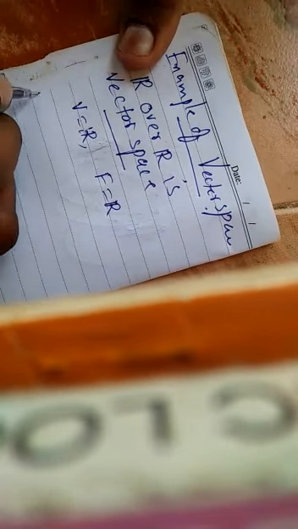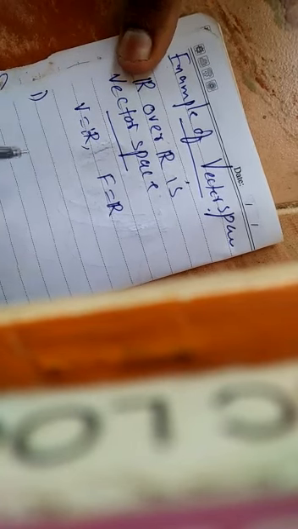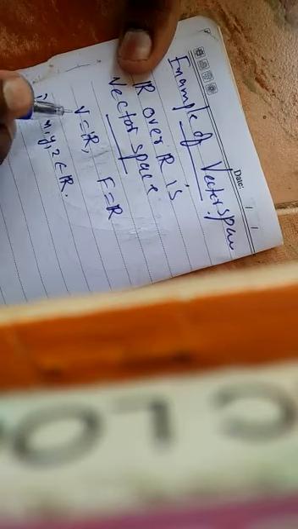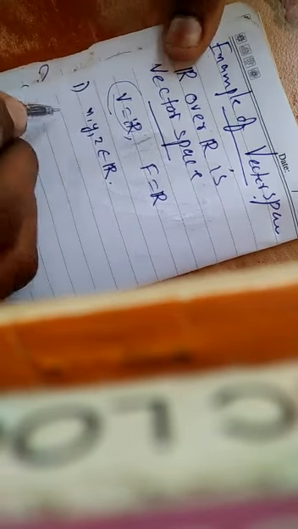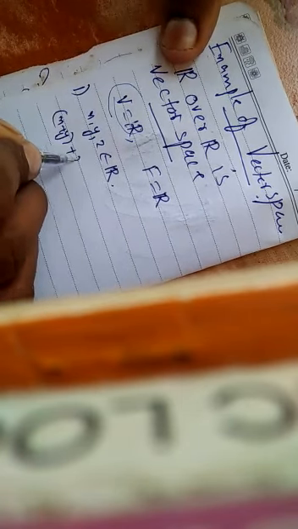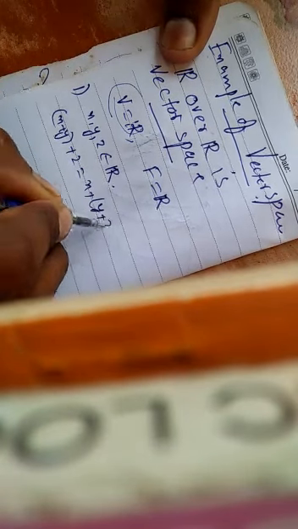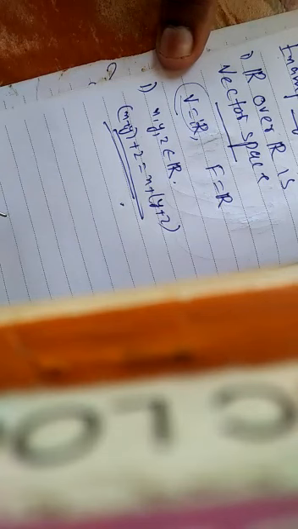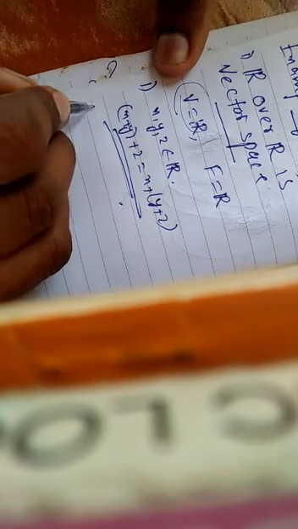So first property is associative property. x, y, z element of R, x, y, z element of V, x plus y plus z equal to x plus y plus z. We already know R satisfies associative property.